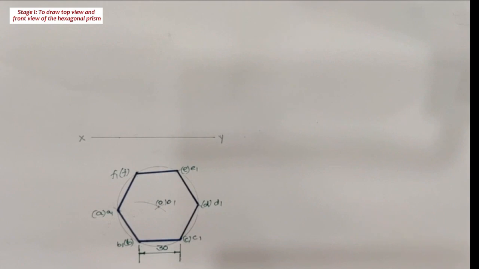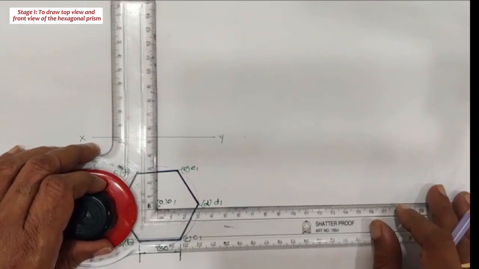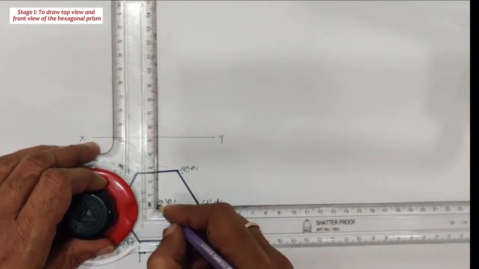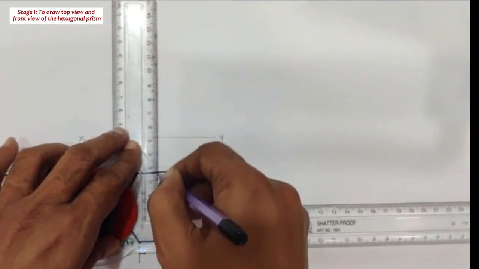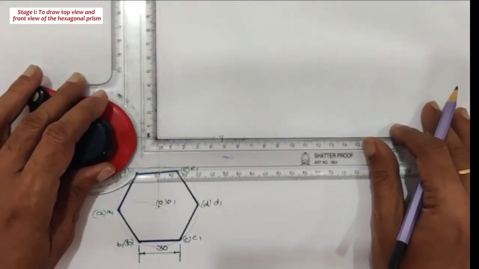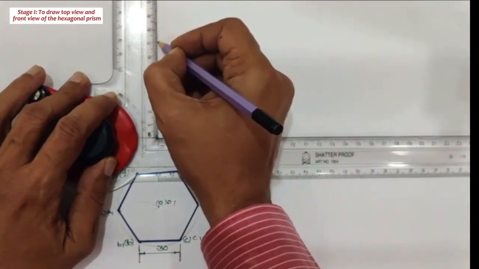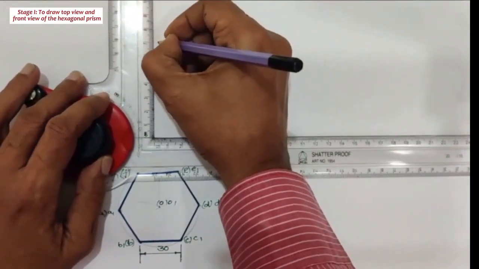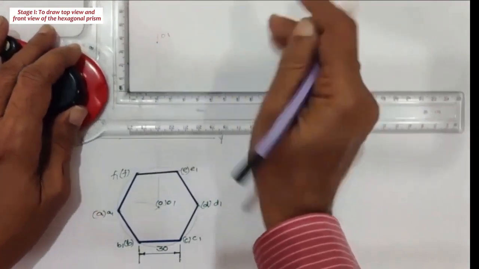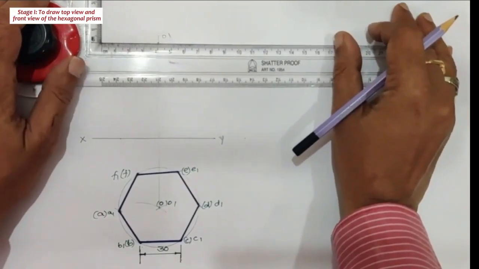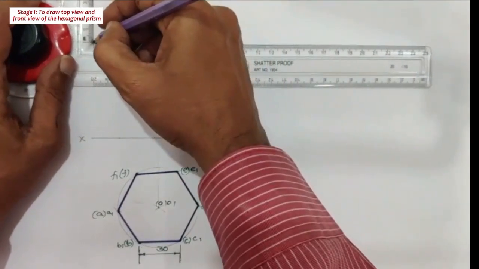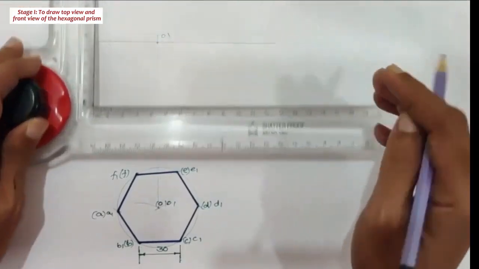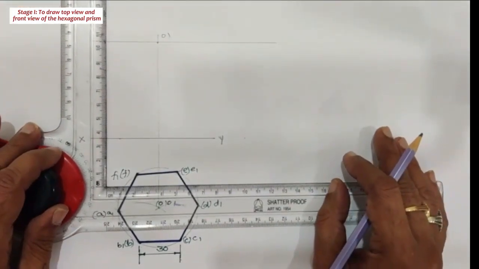Then we will draw its related front view. For drawing the front view of the hexagonal prism, first we will draw a projector from the point O towards the vertical plane. Then with the given axis height, say 70 mm, locate a point O1. At O1, draw a line parallel to the XY line. Here the axis height is 70 mm.